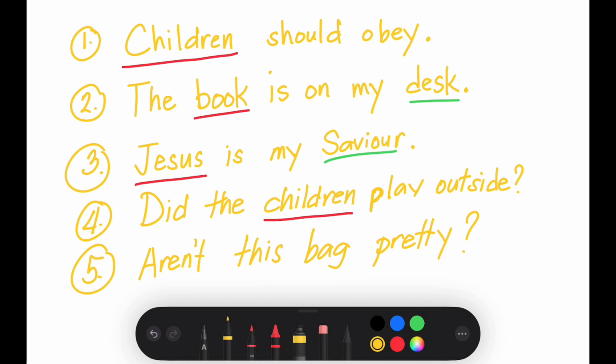Okay? So now, let's go to number 5. Our sentence is another asking sentence. "Aren't this bag pretty?" So, who are we talking about in this sentence? Diba we're talking about the bag. So, bag is our subject noun. Okay? Like I said, there could be a lot of other nouns in the sentence. So, minsan, we kind of mistake other nouns, especially when those other nouns are also names of persons. Kasi mga bata natin, they sometimes register na pag name ng tao, parang yun na yung subject agad.